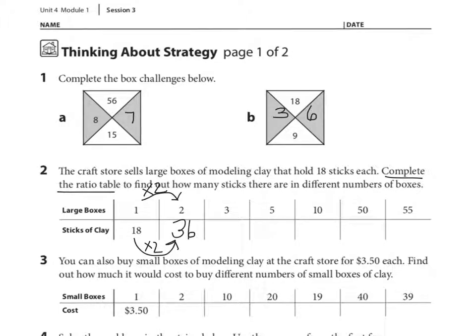Now to go to 3, we can simply add one more group. That's right, we can add 1. But remember here, we're not adding 1, we're adding one group. And how many sticks of clay are in one box or one group? There's 18. So we're going to add 18. So 36 plus 18 equals 54.